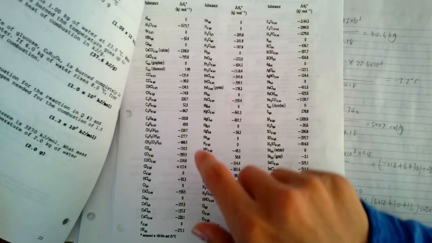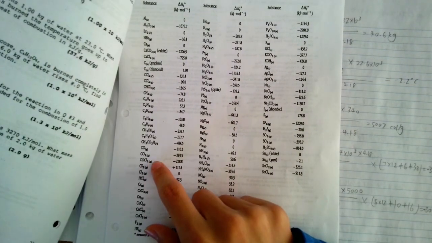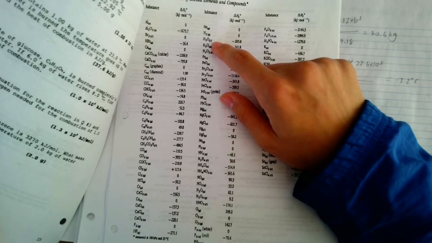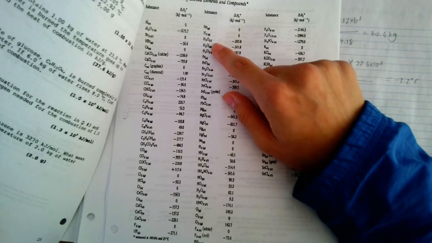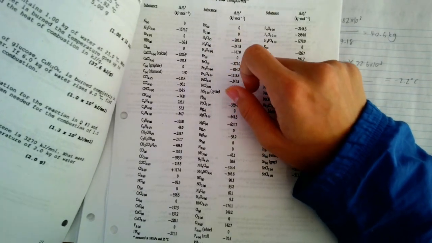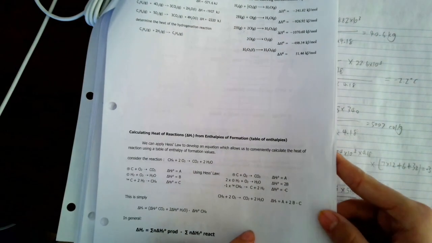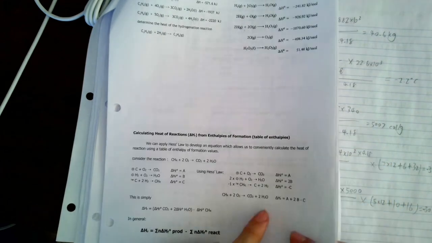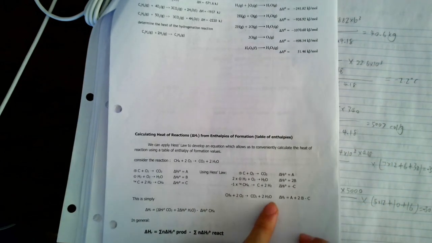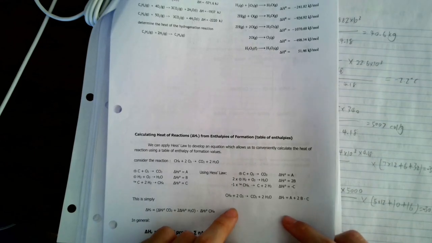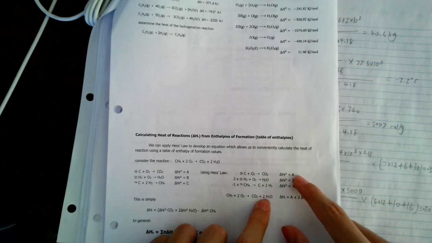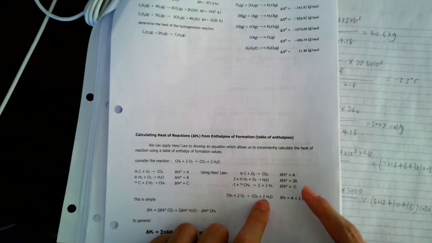We're gonna take CO2 here. And another thing here is that they have different states. For example, this one, the water, liquid and gas are different, so just be careful with that. And we can just get a final enthalpy. Any compound that's being formed, like this one, you're gonna take this, and don't forget to multiply by the coefficient.